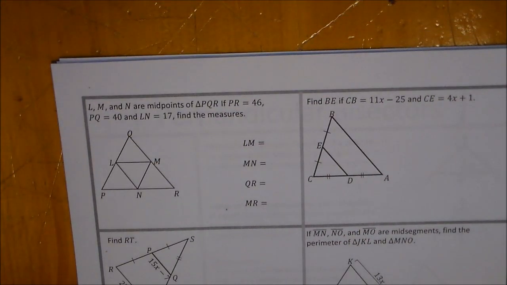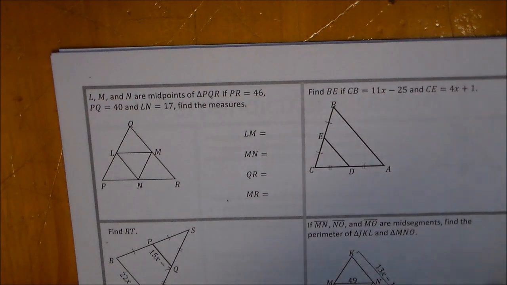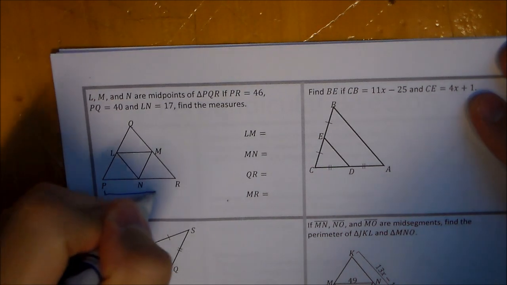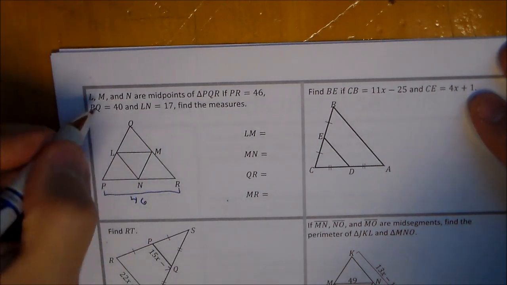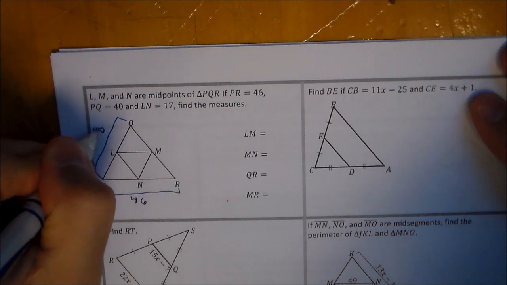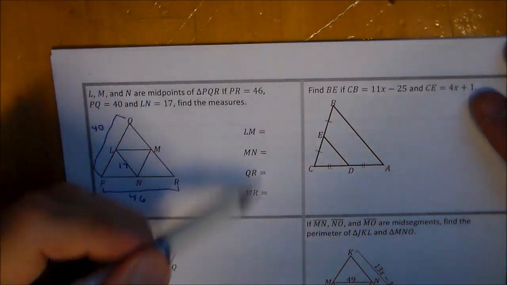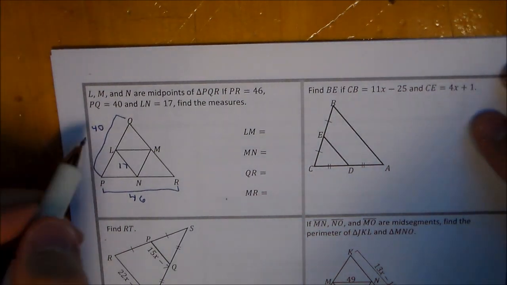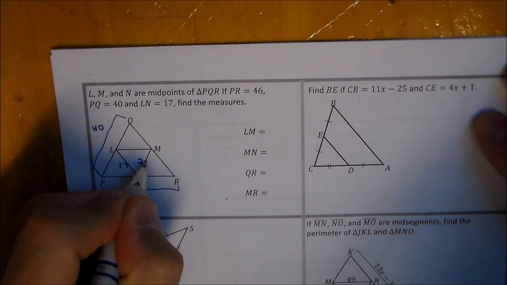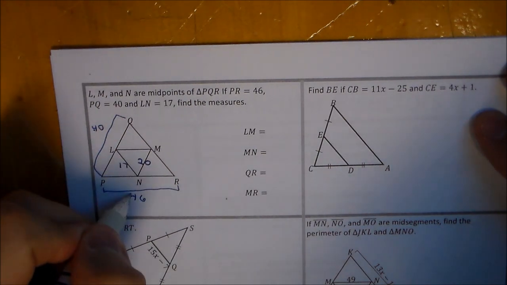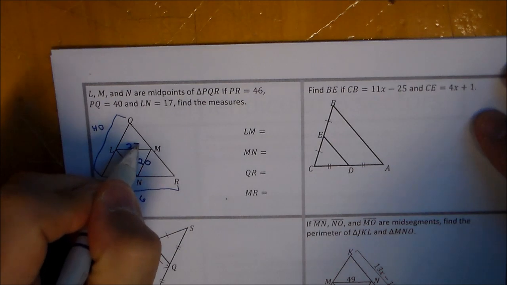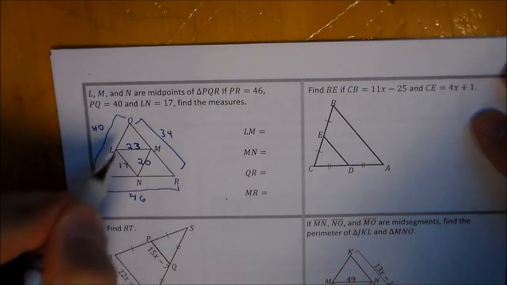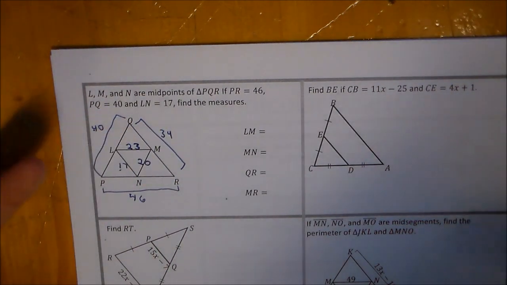Now we're going to solve some problems using the midsegment rules and find some missing values. So L, M, N are midpoints in our triangle PQR. We know that PR is 46, PQ is 40, and LN is 17. So instead of going through and finding these values, I'm first going to label what I know, and then it's easier to pull from the values I want. So I know if this is 40, that MN is going to be 20, because it's a midsegment. 46 is going to make LM 23. QR over here is going to be 34, because I doubled 17. So now I know the inside and the outside values.